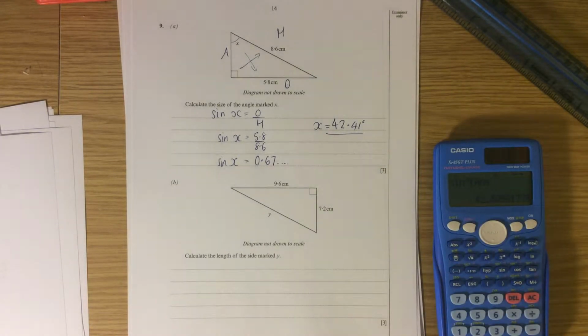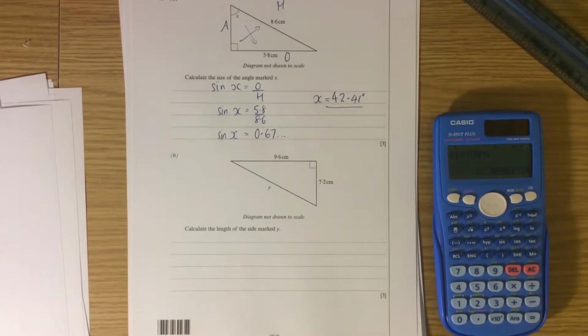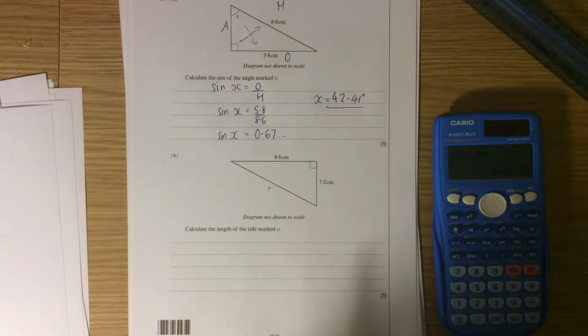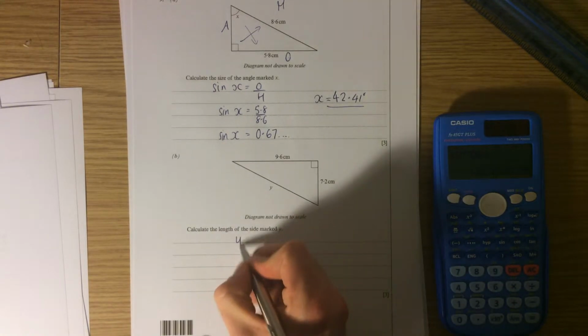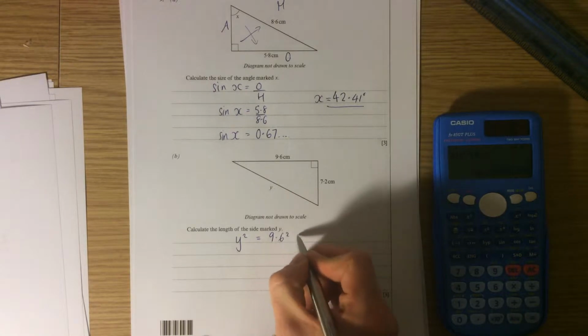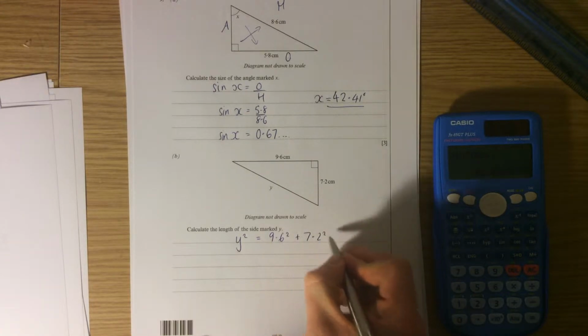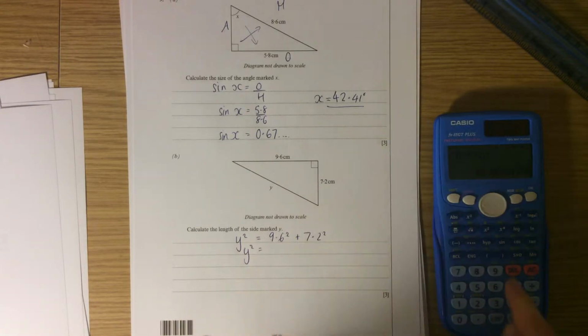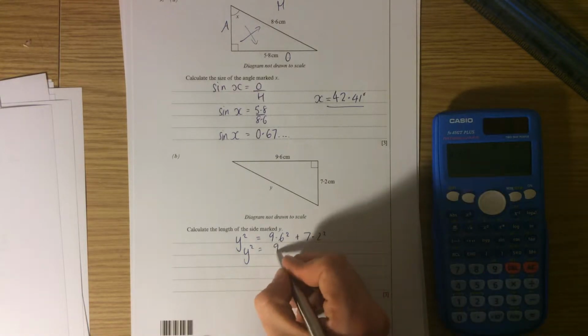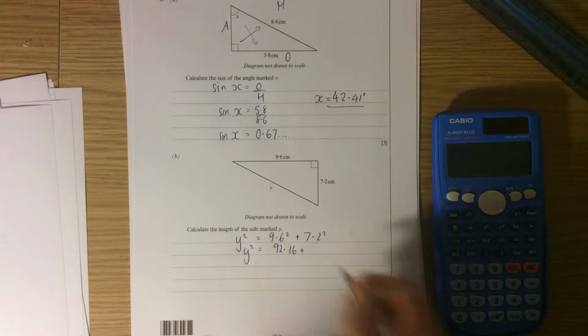Part B. Calculate the length of the side marked y. Again, we have a right angle triangle, so we're thinking trigonometry or Pythagoras' theorem. There are no angles mentioned in this case, so we are going to go for Pythagoras' theorem, which tells us the hypotenuse squared is equal to the shorter sides squared and added together. So y squared will be equal to the following numbers added together.